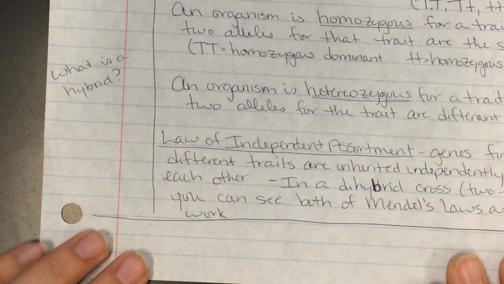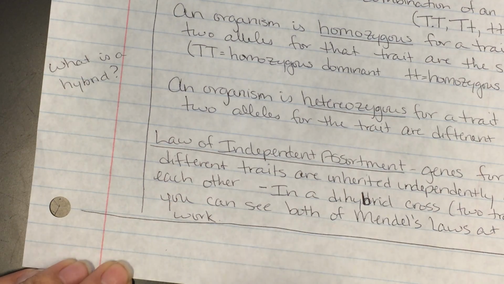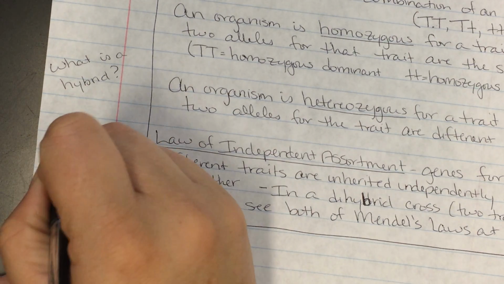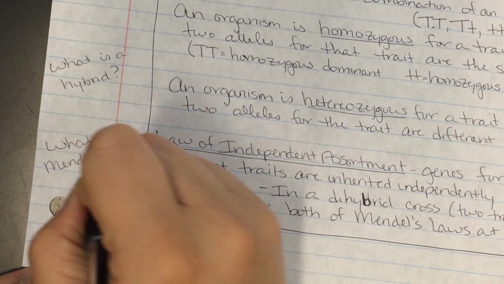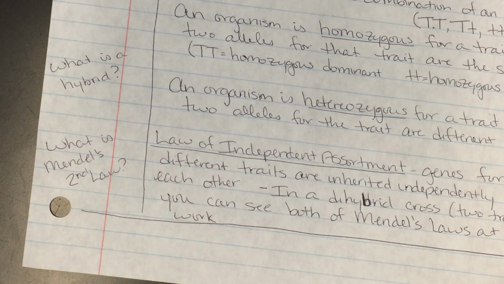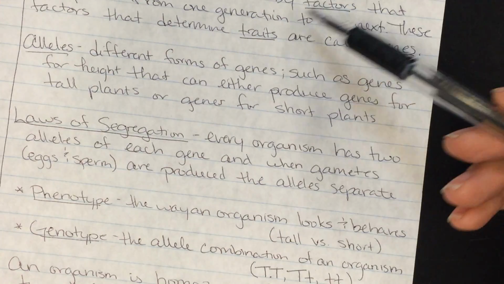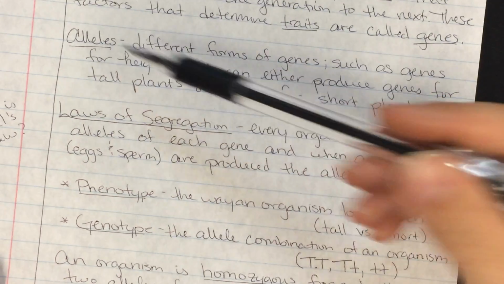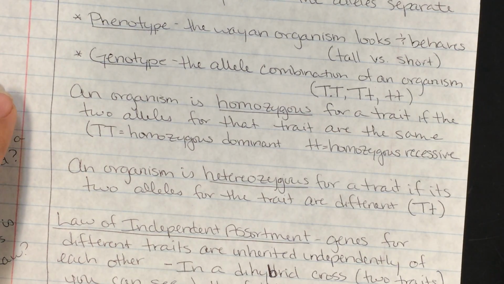By the way, this one right here, if this was our first law up on top, that means the law of independent assortment is the second law. So we can add a little question, what is Mendel's second law? All right, and so that's it for the notes here. Don't forget to do your summary down at the bottom and add a few more questions along the side. Make sure you're familiar with your vocab words: factors, trait, genes, alleles, phenotype, genotype, homozygous, and heterozygous. We'll be using that quite a bit in this unit.